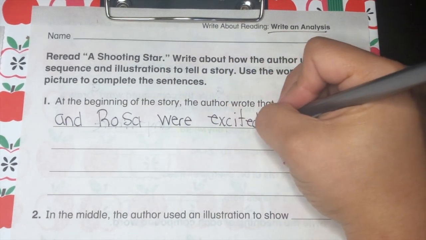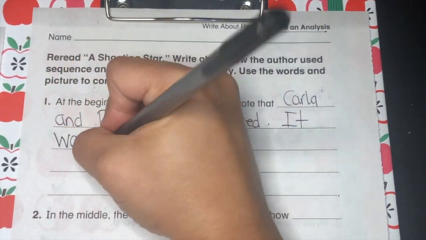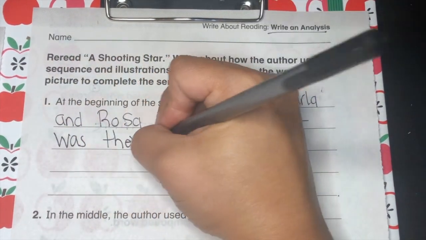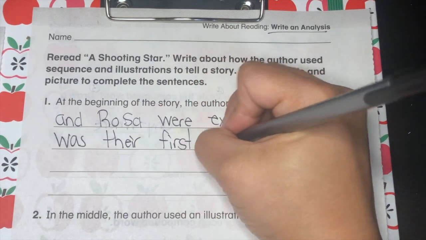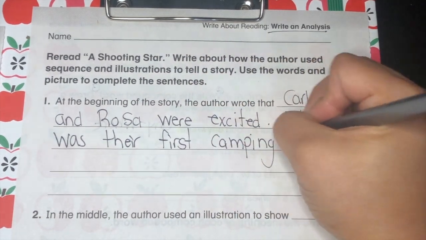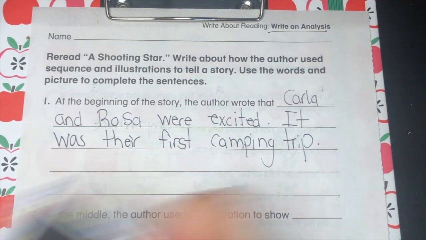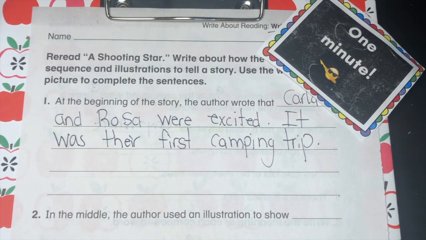It was their first camping trip. I'm going to give you 1 minute to copy that, okay? Ready, set, go.